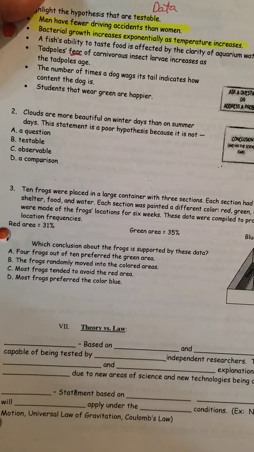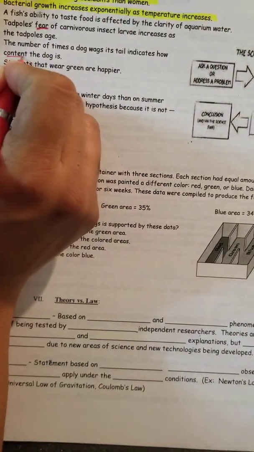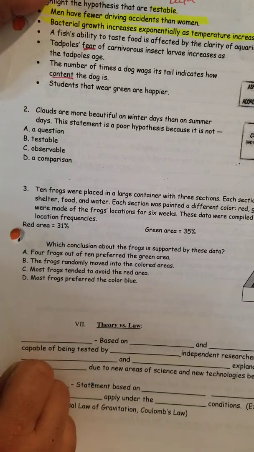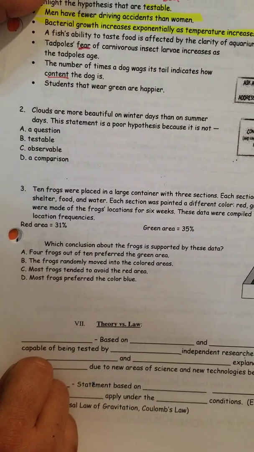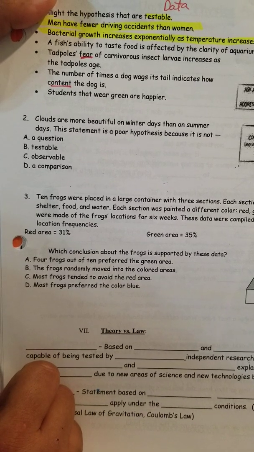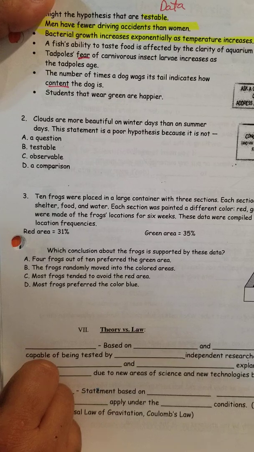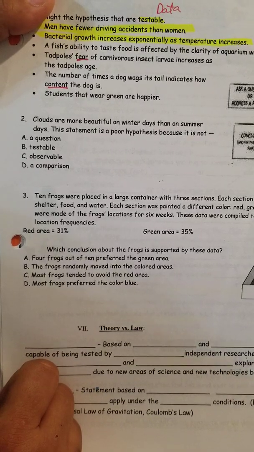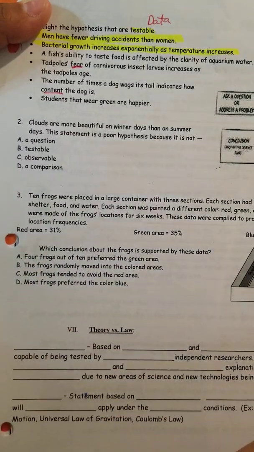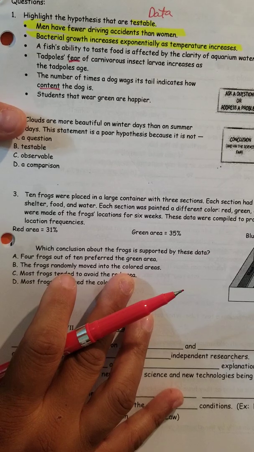But can I indicate, here's a word that we need to, content. When you see some words, you need to ask yourself, does it have to do with emotions and feelings? If it does, then you cannot test that. It's not testable. A dog's feelings of content and happiness, the tadpole's fear, I can't figure that out. There's no testable data off of that.